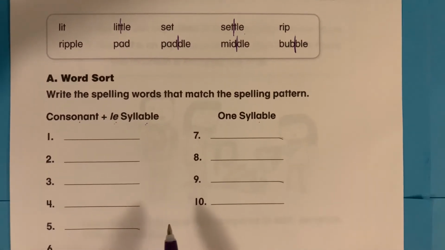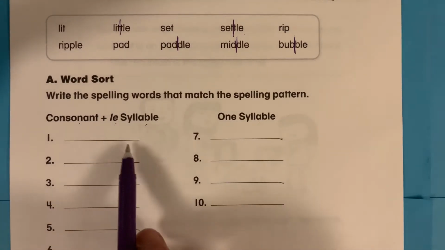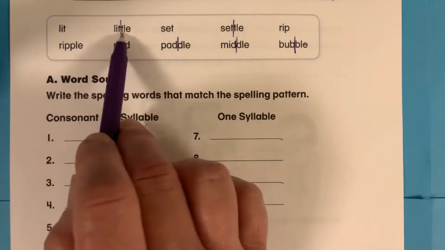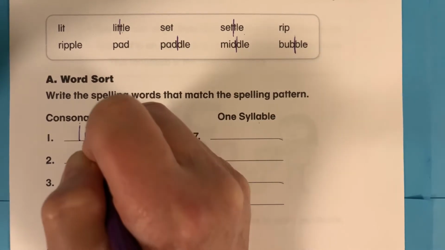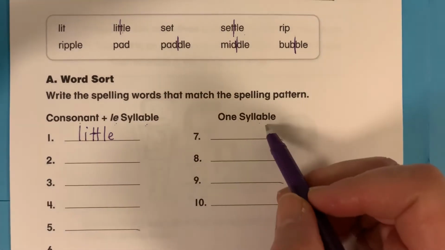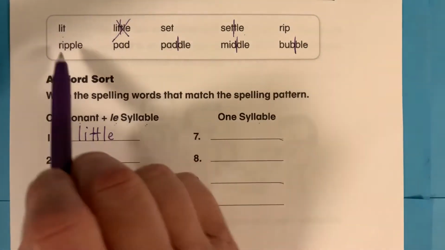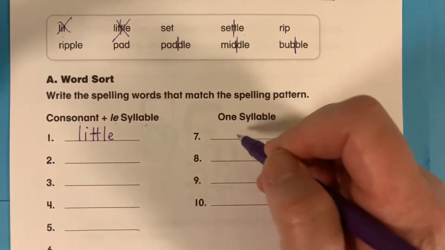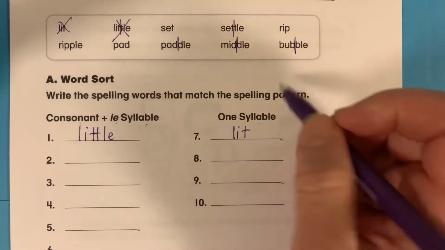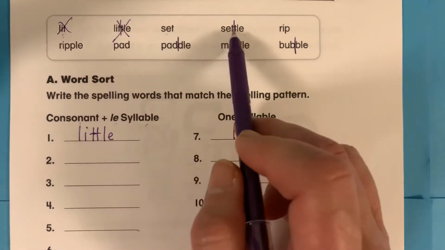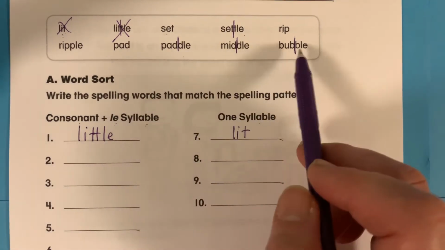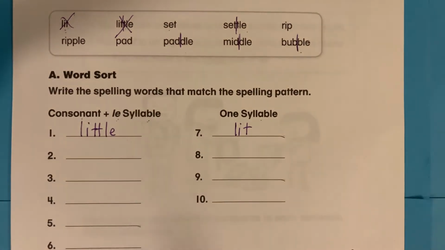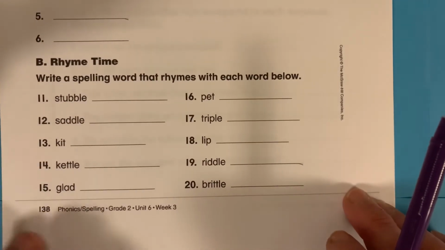All right, so it's pretty obvious, and it's something I think you can do by yourself, but I'll do this first one with you. We looked here, we have the word little, so we will write little right there, nice and neatly. A 1-syllable word from this, and I'll cross it off because we used it. A 1-syllable word from here, lit. We have lit. Look what they're doing. Lit, little, set, settle, rip, ripple, pad, paddle, and then they give you middle and bubble. So you'll sort those here, and then down here you're going to work with rhyming words.